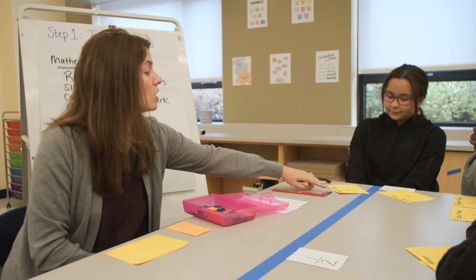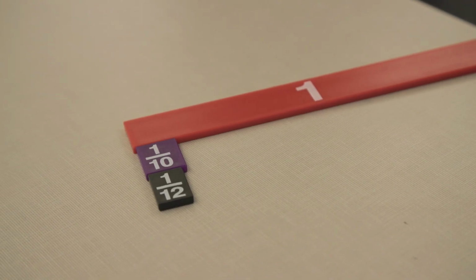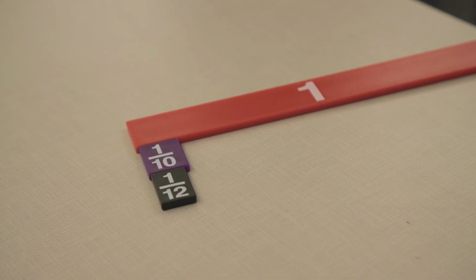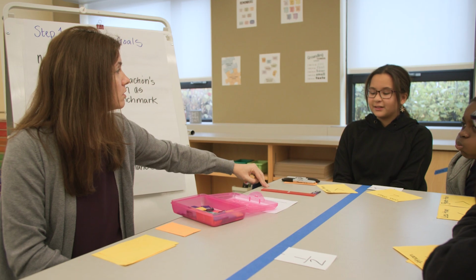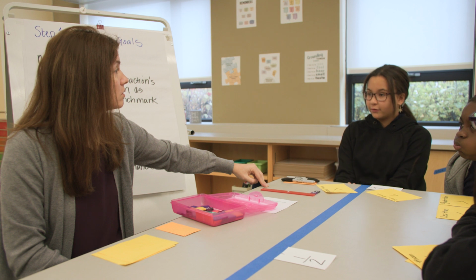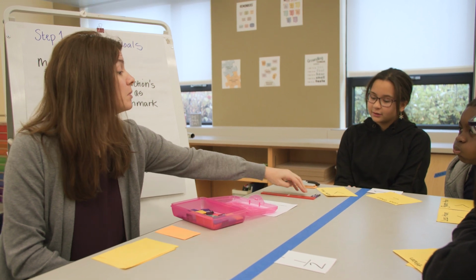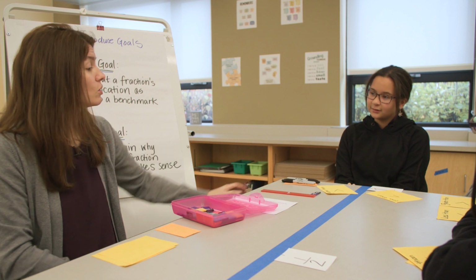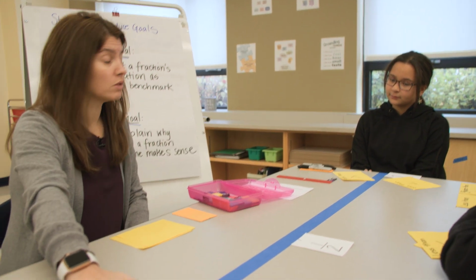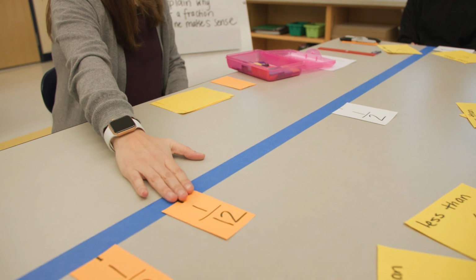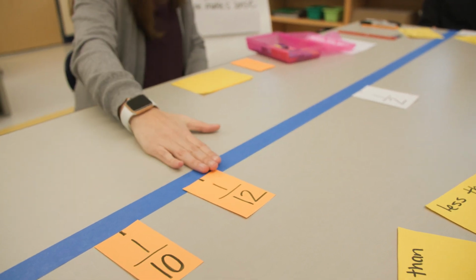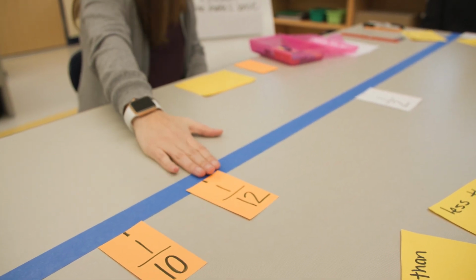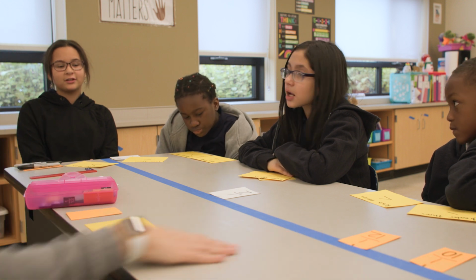Okay, so looking at the denominator, how many 12ths would be equal to a whole? Probably 12 more 12s. 12 12ths. And how many 10ths would equal a whole? 10 more 10ths. Okay, so do you still think that a 12th is bigger than a 10th? Or did you want to change its placement on the number line? Change. All right, go ahead.